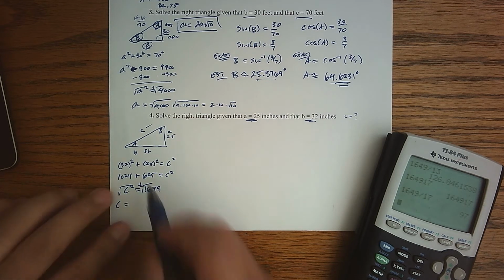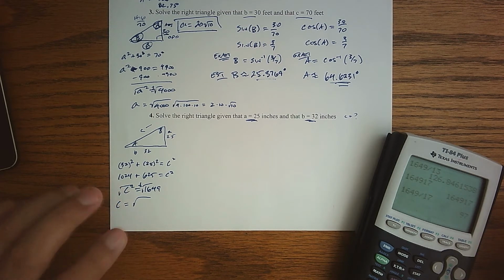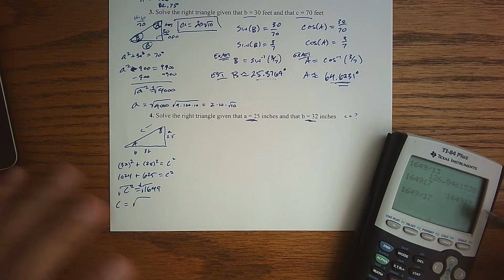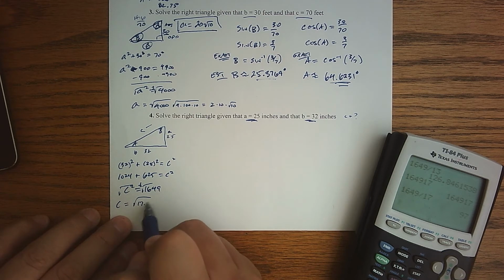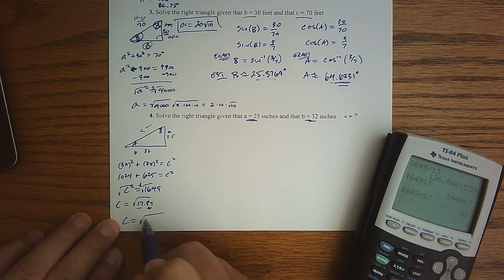What I was basically doing there is going through all my odd numbers. You saw me try 3, 7, 9, 11, 13. I didn't try any 5s or anything like that. But what we have is 17 times 97. Taking a look at both of them, this will not break down anymore. So C is this ungodly looking square root of 1649.